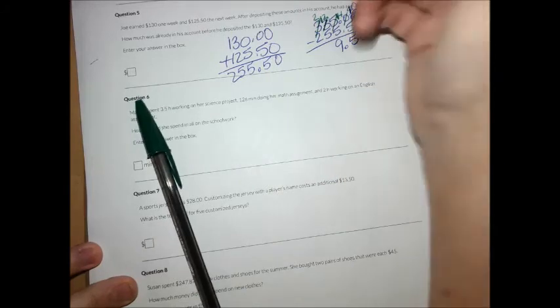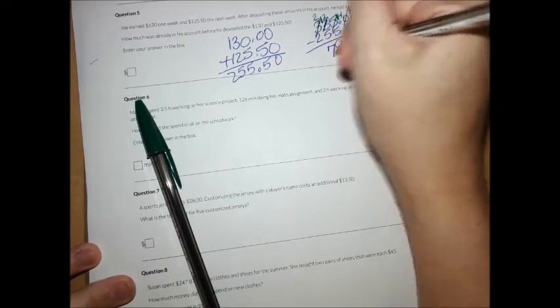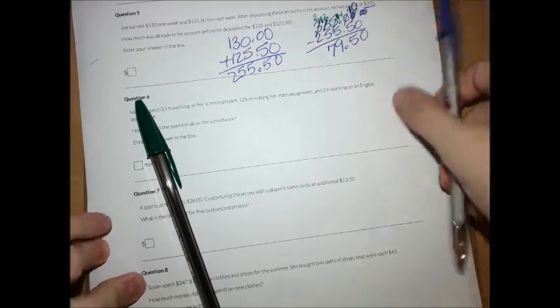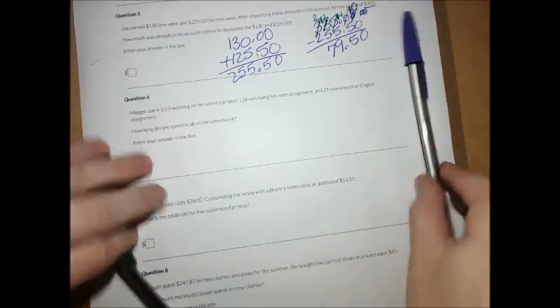So Joe had $79.50 in his account previously.